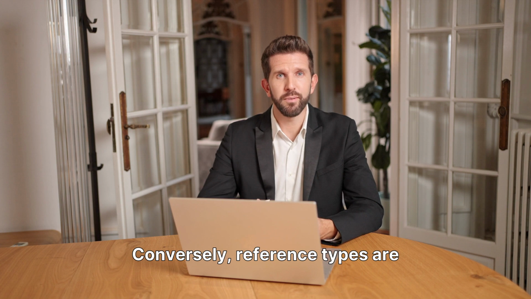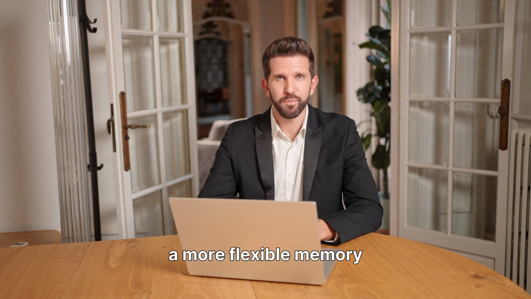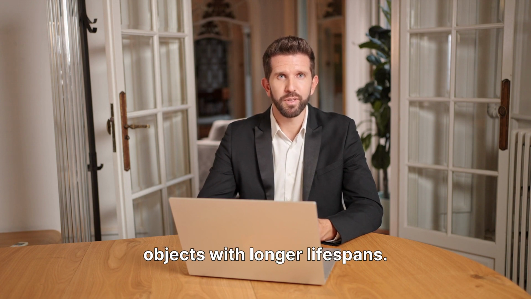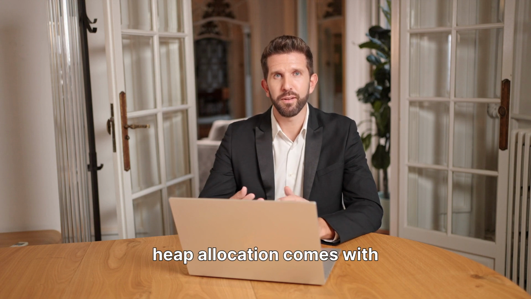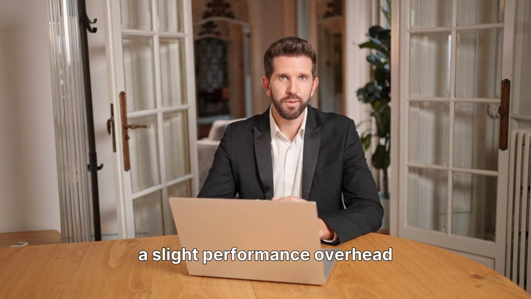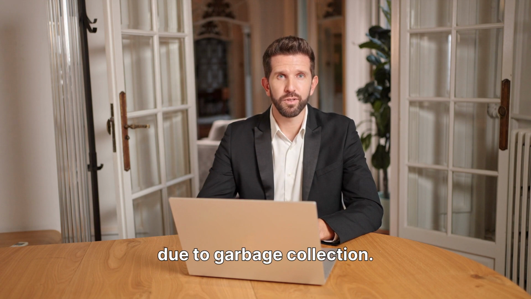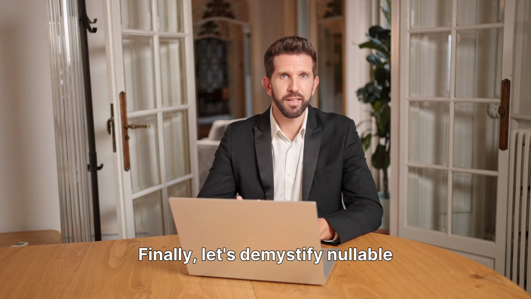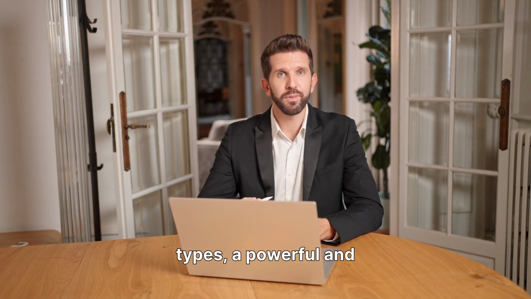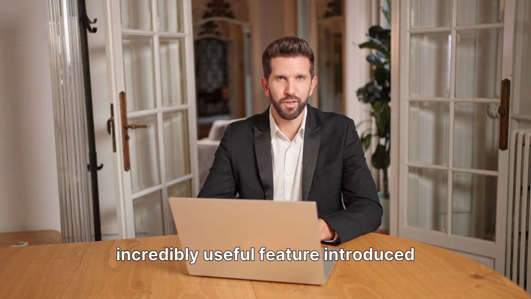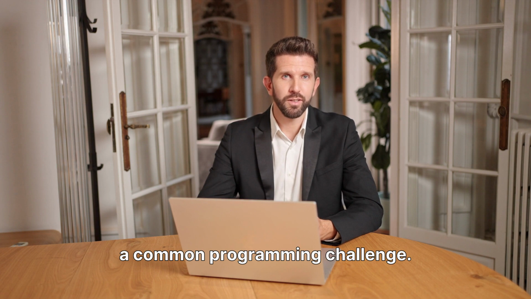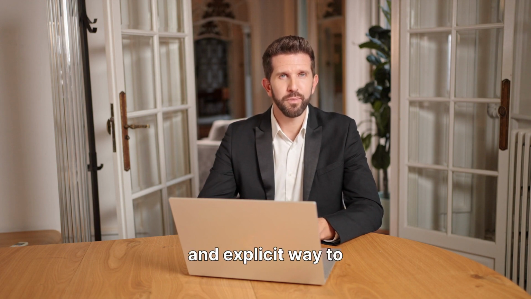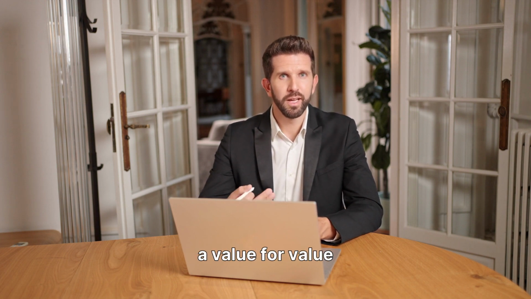Conversely, reference types are allocated on the heap, a more flexible memory region that allows for dynamic memory management and objects with longer lifespans. While offering greater flexibility, heap allocation comes with a slight performance overhead compared to the stack due to garbage collection. Finally, let's demystify nullable types, a powerful and incredibly useful feature introduced in C# that addresses a common programming challenge. They provide a safe and explicit way to handle the absence of a value for value types.